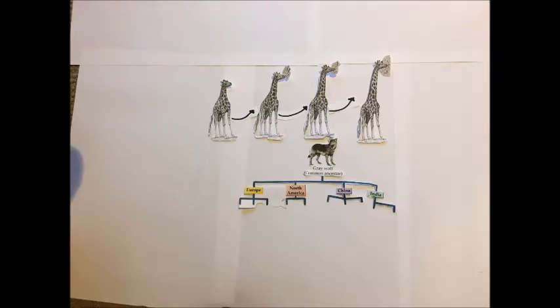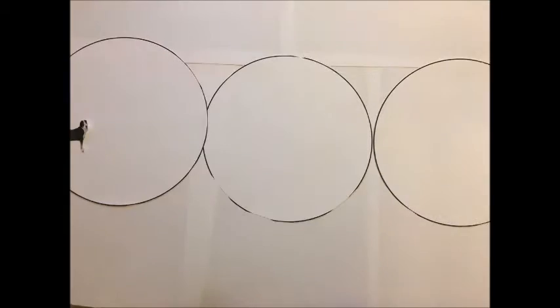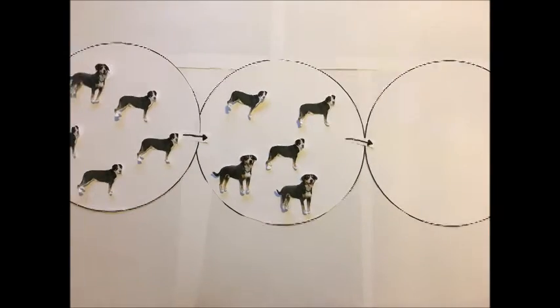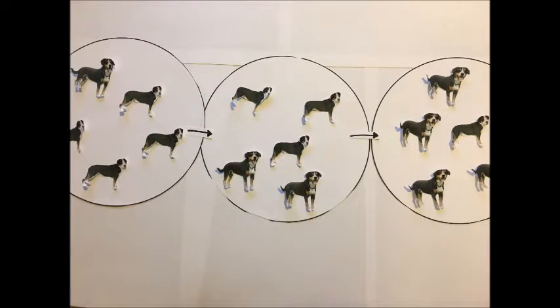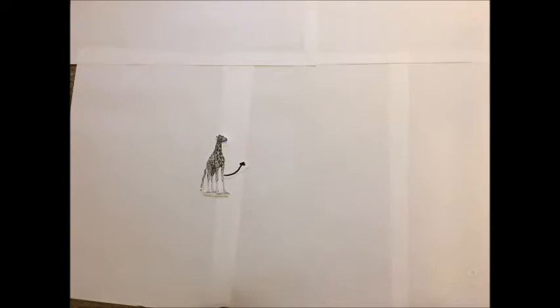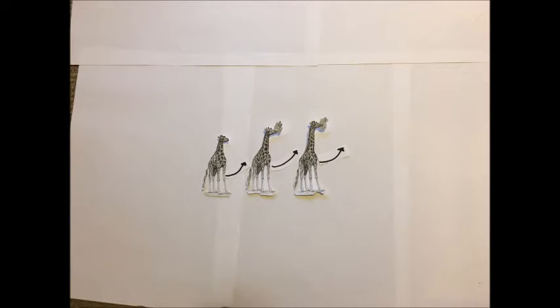Natural and artificial selection are two completely different methods of evolution. According to Dictionary.com, evolution is change in the gene pool of a population from generation to generation by such processes as mutation, natural selection, and genetic drift. Natural selection is when a species evolves and adapts to their surroundings.